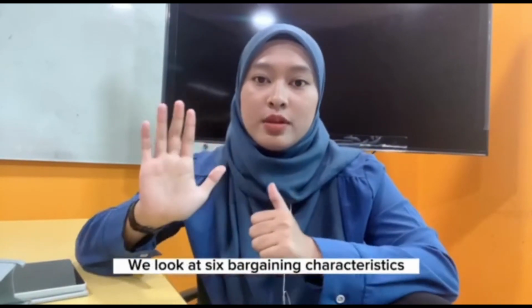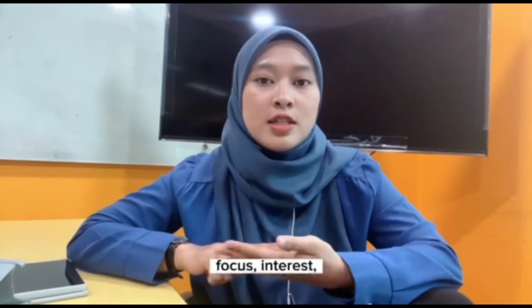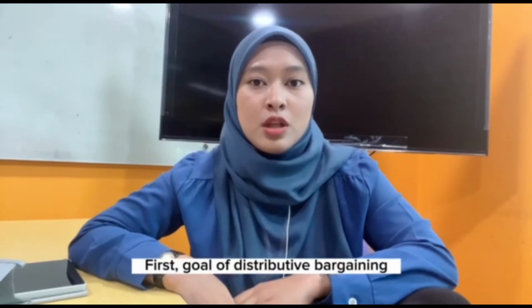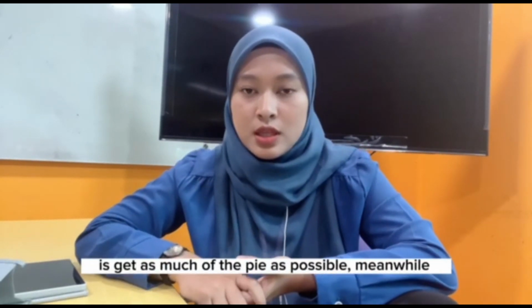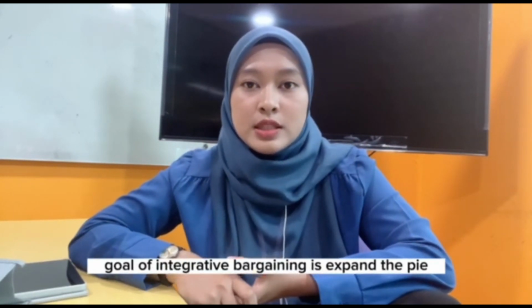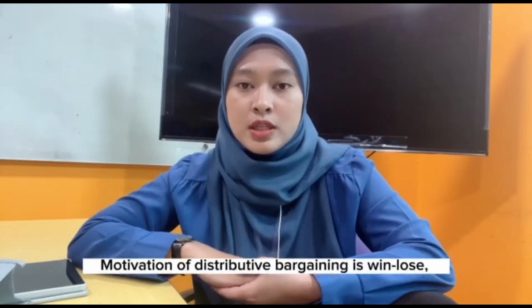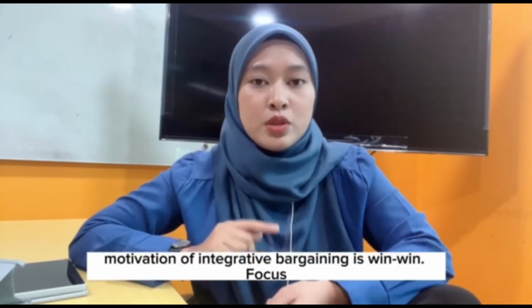Distributive versus integrative bargaining. We look at six bargaining characteristics: goal, motivation, focus, interest, information sharing, and duration of relationship. First, the goal of distributive bargaining is to get as much of the pie as possible. Meanwhile, the goal of integrative bargaining is to expand the pie so that both parties are satisfied. Next, motivation. The motivation of distributive bargaining is win-lose. Meanwhile, the motivation of integrative bargaining is win-win.